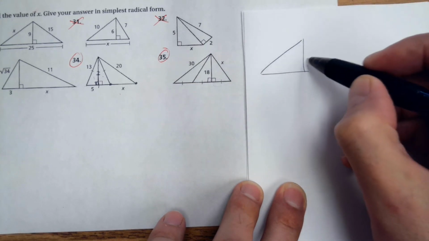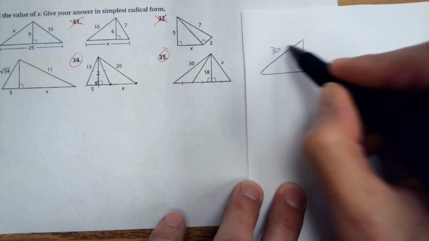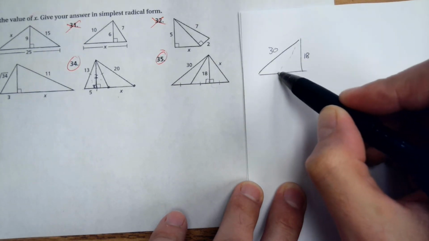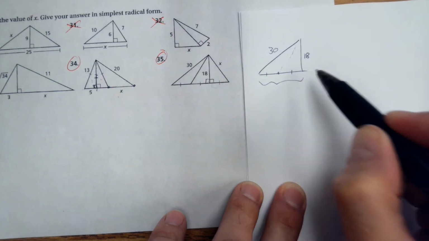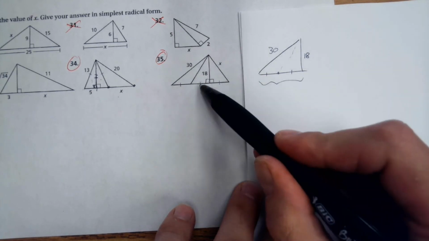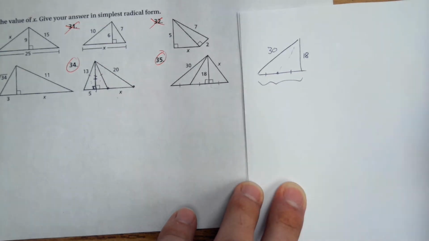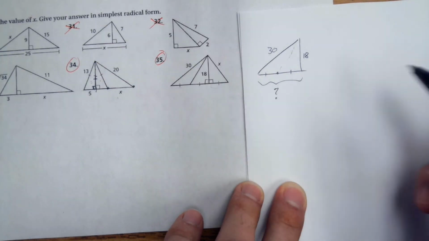So we have 18. I'm drawing this triangle. So that's 30 there. And then this comes down. It's a segment bisector, and makes that congruent to that. So if I find this whole length, then I can cut it in half. And then I will have found the individual tick marks, which means I can work on that. So that's what I will do. I will find this, call this the question mark.